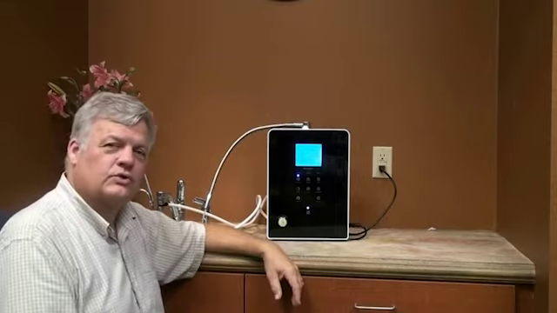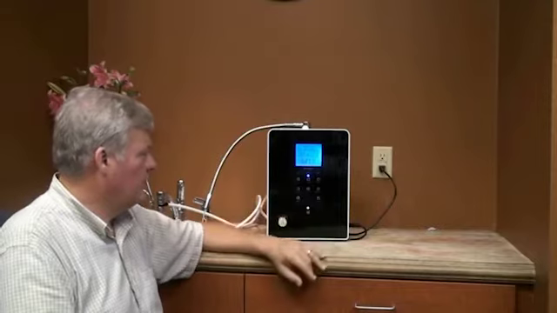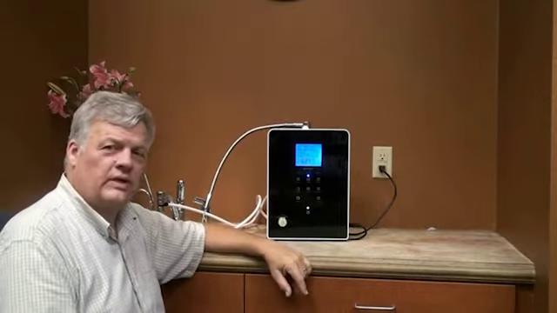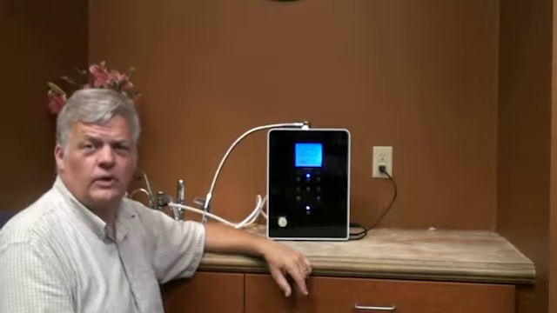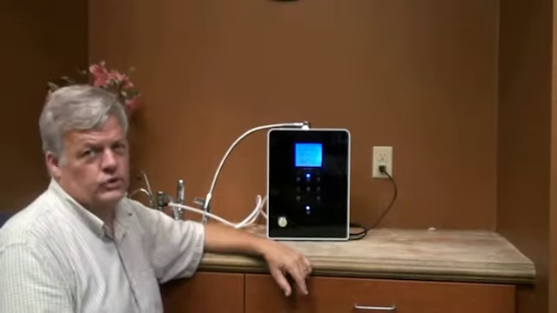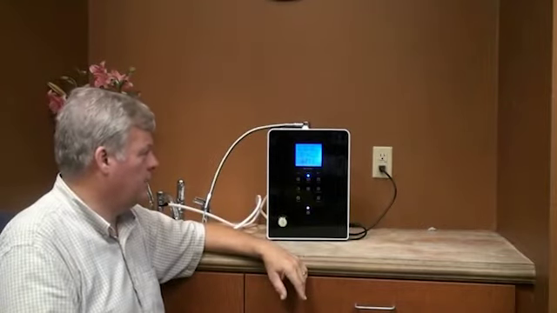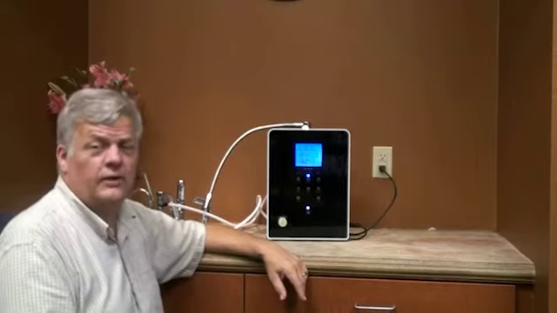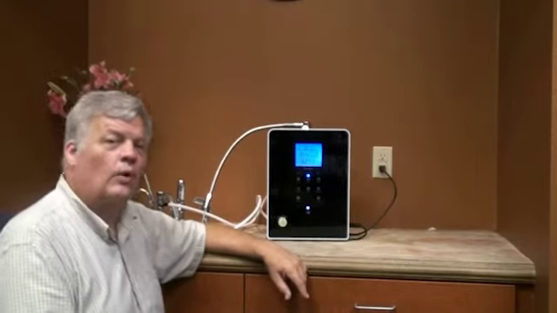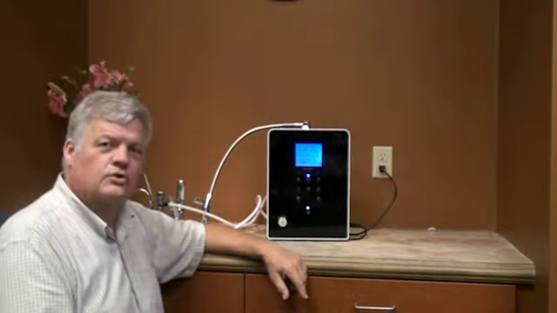Okay, now I wish to show you the alkaline number 2. Alkaline number 2 is a level of drinking that you want to build up to. You don't necessarily want to start out with alkaline number 2. As you can see, the ORP and the pH is much higher, about tenfold, about 10 times higher than what you get in alkaline number 1. So it's something that you want to build up to. Let's take a closer look at the display.